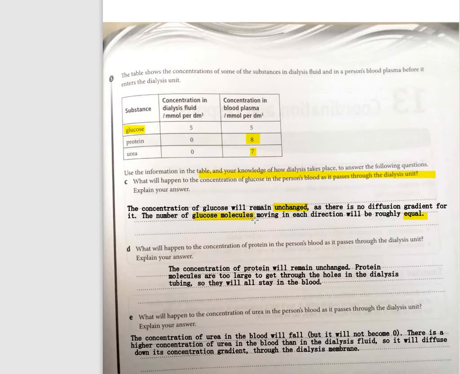And since the question is asking about the concentration of glucose in the person's blood, it will remain unchanged, because there is no diffusion gradient created in the dialysis unit for the glucose, so nothing will happen to it. It will not diffuse, and the glucose molecules in the person's blood, as well as in the fluid in the dialysis machine, will be almost equal. So now that we're done with this part of the question, let's highlight this.